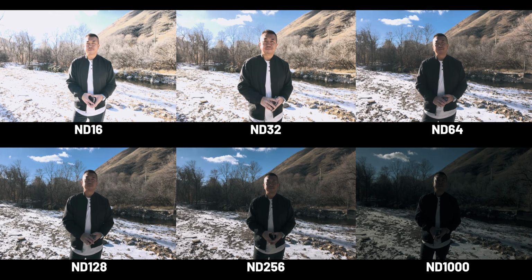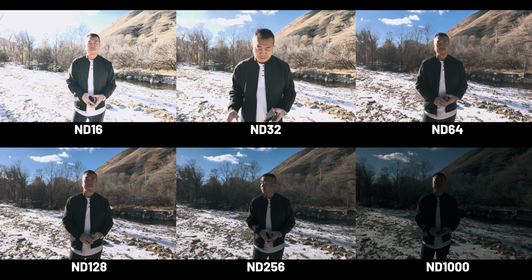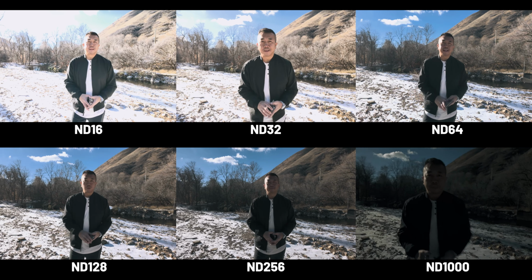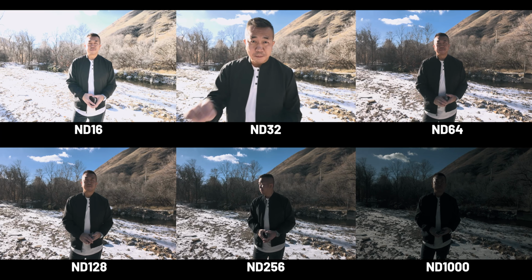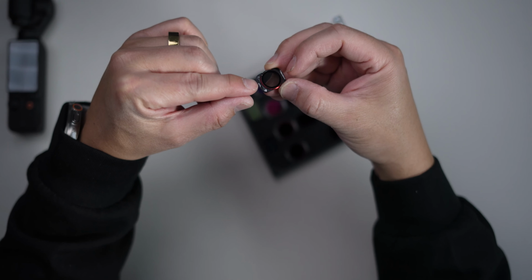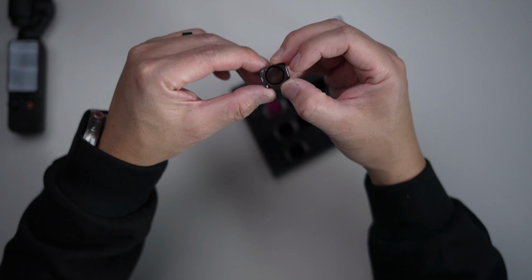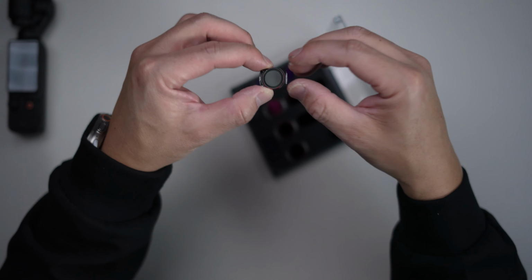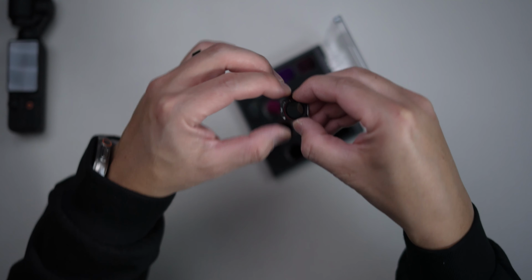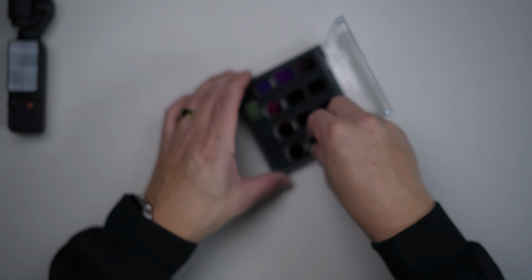So let's look at how this looks with a couple of different filters on there. I'm gonna put all the ND filters on here just to show us how it looks. So this one right here is pretty cool, CPL, it means circular polarizer. If you're getting a lot of glare from like a windshield or water, you throw this on there and it cuts right through the glare. That's why you'll see polarizing glasses as well.